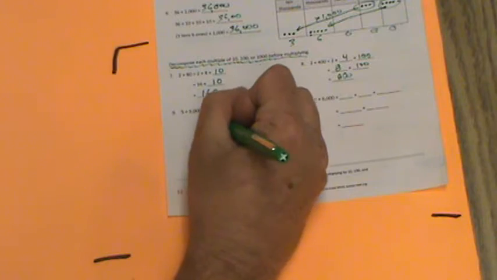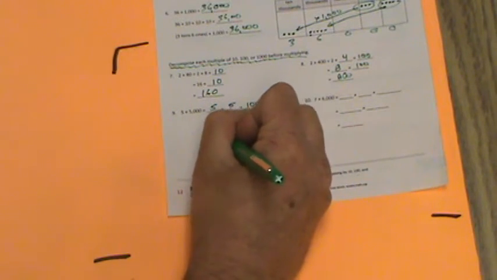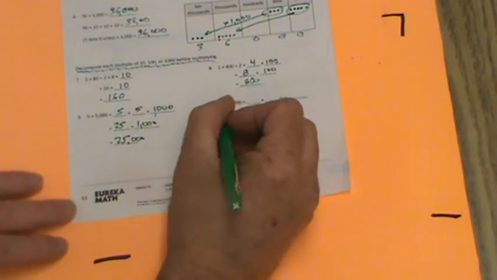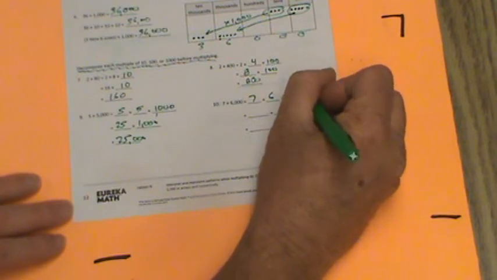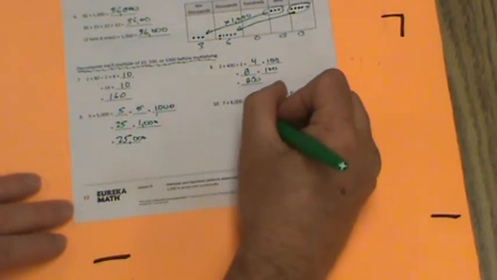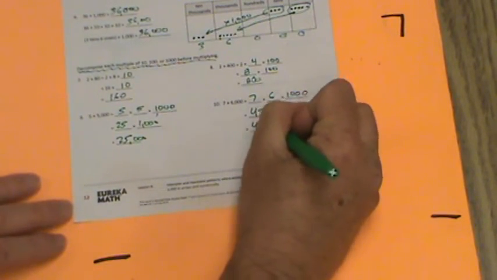And we know 5 times 5 is 5, 10, 15, 20, 25. So we're just at 25 times 1,000 equals 25,000. There we have it. 7 times 6,000, we just do the 7 times 6 and then 1,000, right? 7 times 6 and add on the 1,000, multiply it. 7 times 6 is 42 times 1,000, and we get 42,000.